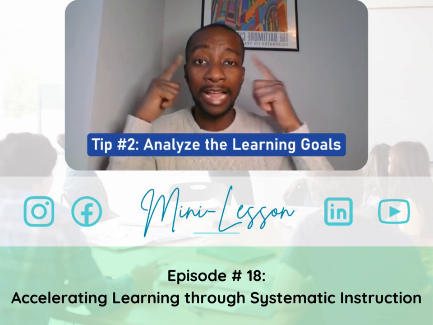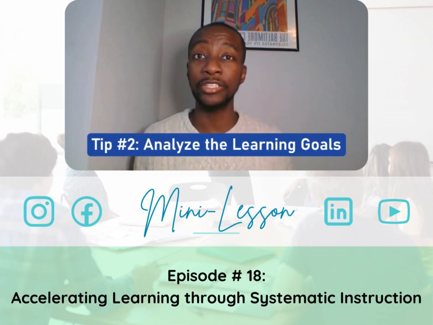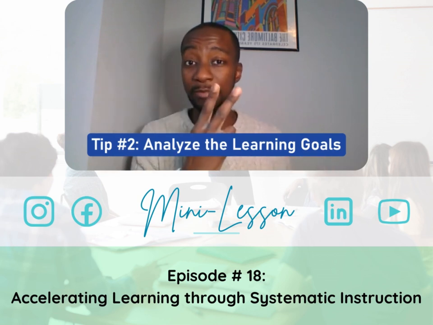So analyzing the learning goals will show you what knowledge students must learn and acquire, and what skills they must learn and acquire and use to access that knowledge. And analyzing these learning goals will help you develop systematic instruction, because you know where the end point is for your students. In this tip number 2, you know what the end point is because you know what the goal is. But in tip number 1, you know what the starting point is, what students already know and what they need to know to accomplish these learning goals.